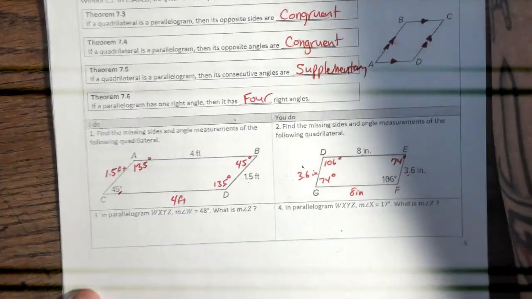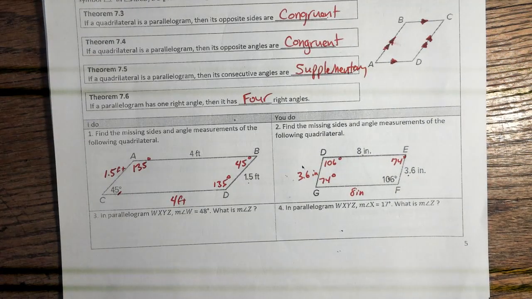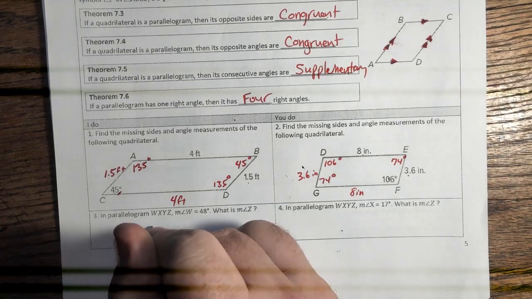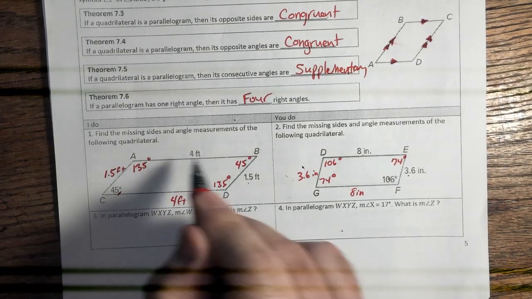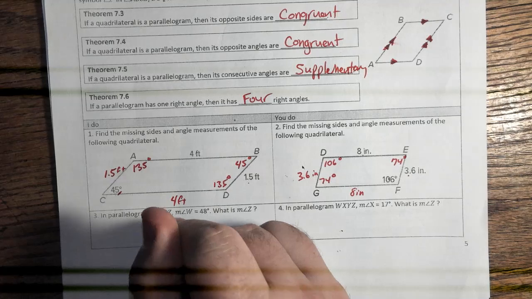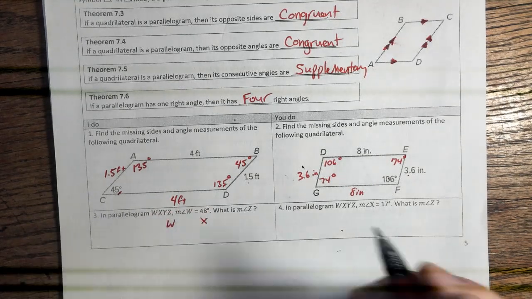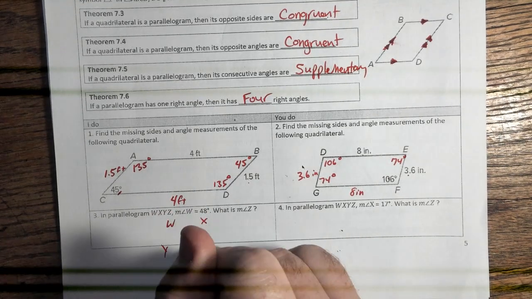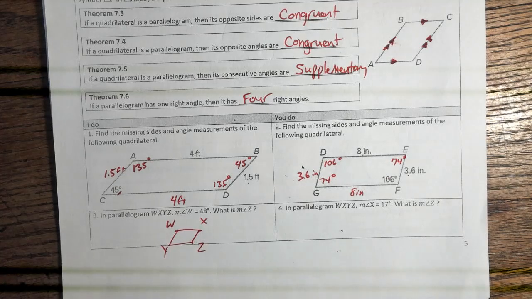No problem. So now I'm going to do it without the drawing. We'll draw it ourselves, but in parallelogram WXYZ. So W, X, Y, Z. We'll just draw this little guy in here.